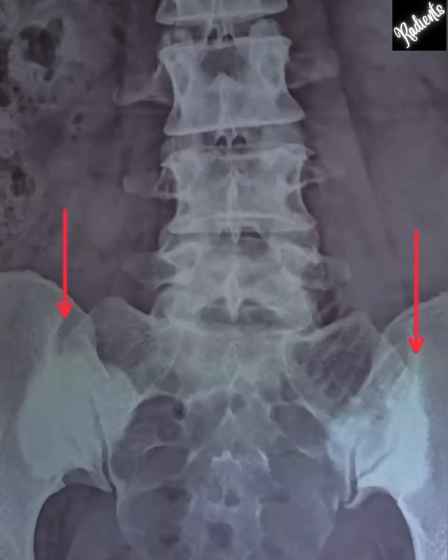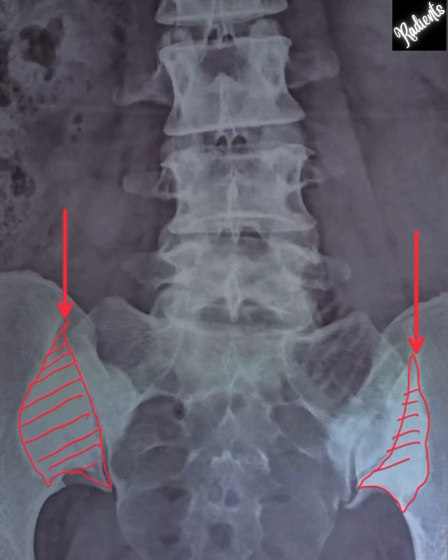Hello everyone. In the previous post we asked you what the diagnosis for this case is. If you can see on your screen clearly, we have labeled two areas on either side which appear more or less bilaterally symmetrical, and if we look carefully there is this triangular shaped radio opacity that is clearly seen on the iliac side of the sacroiliac joints. So what do you think this structure is, or rather what is the condition or the diagnosis here?